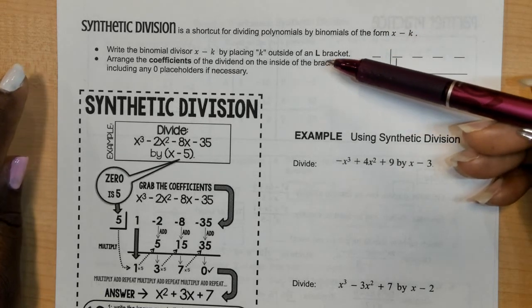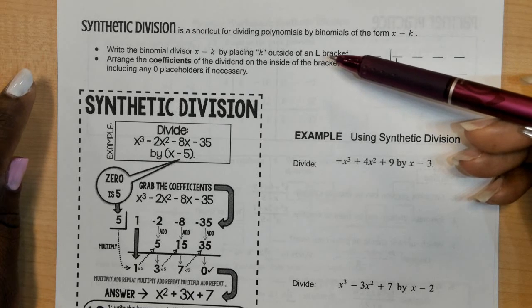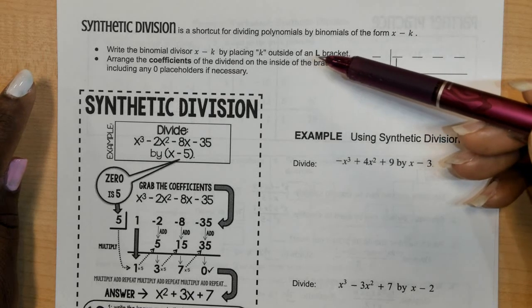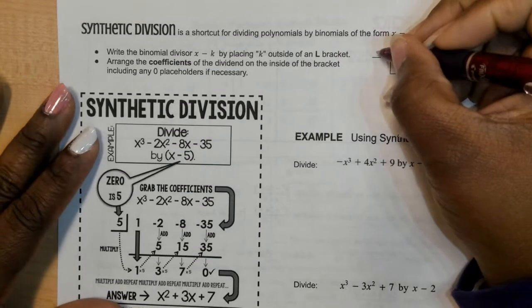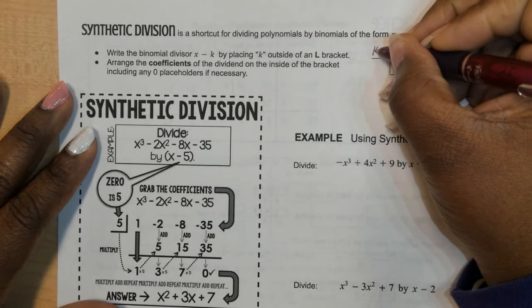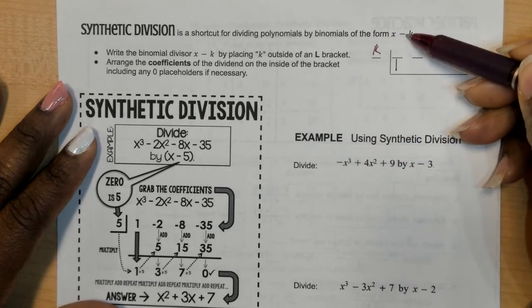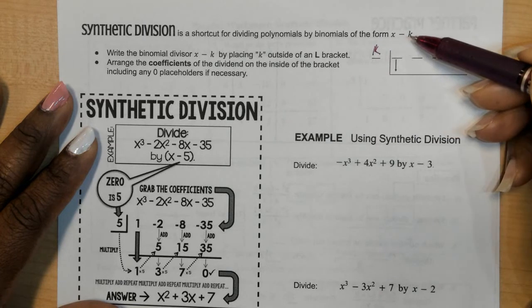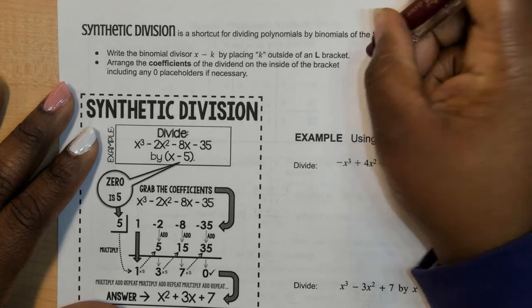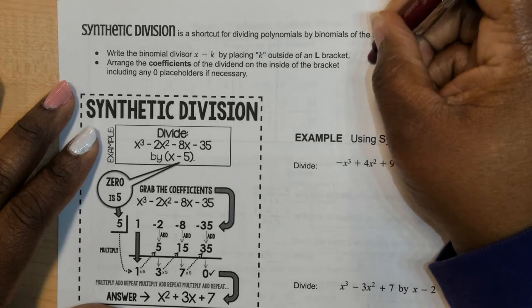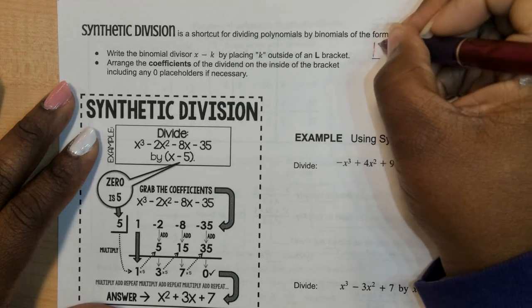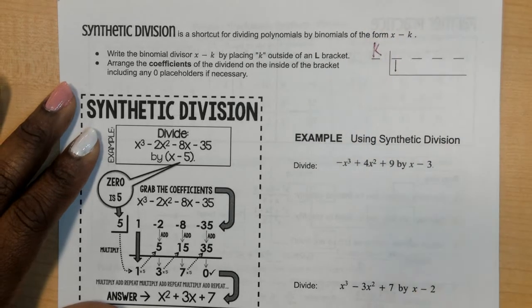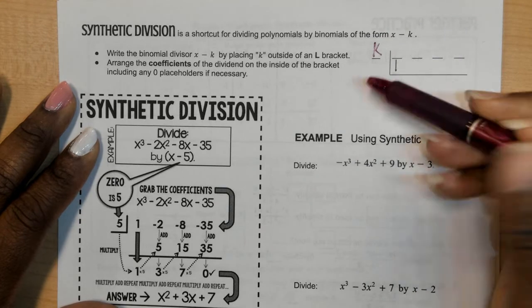It says first, write the binomial divisor x minus k by placing k outside of an L bracket. Now, this is where you're going to put your k value. Notice this says negative or x minus k, so then you will change the sign and put that value right here. Alright, so that goes on the outside.